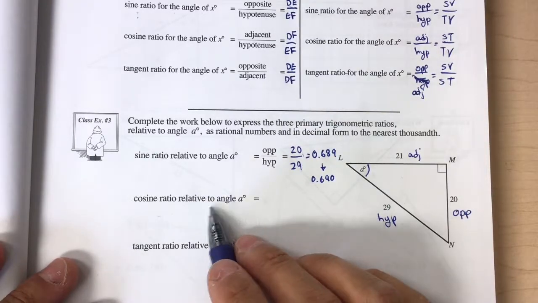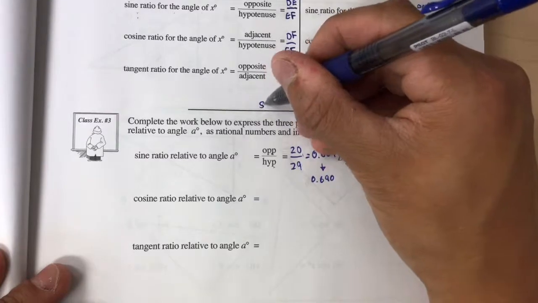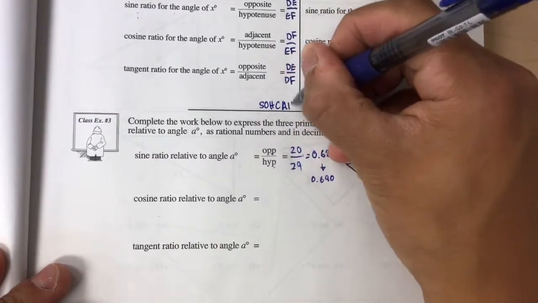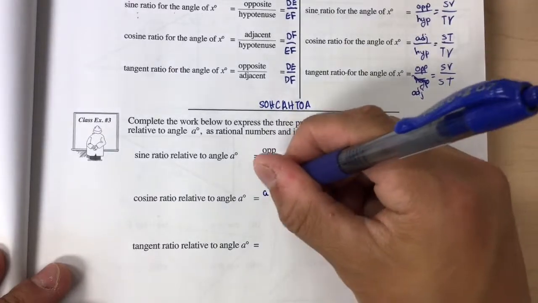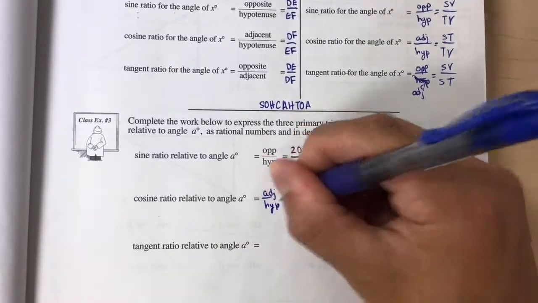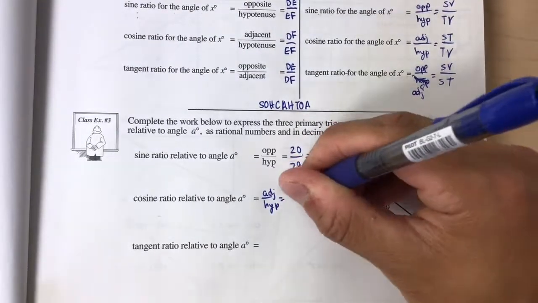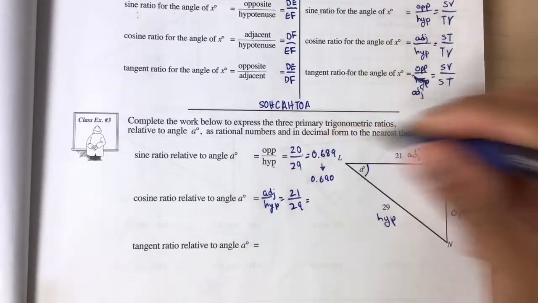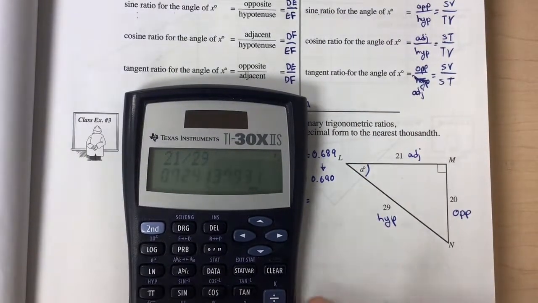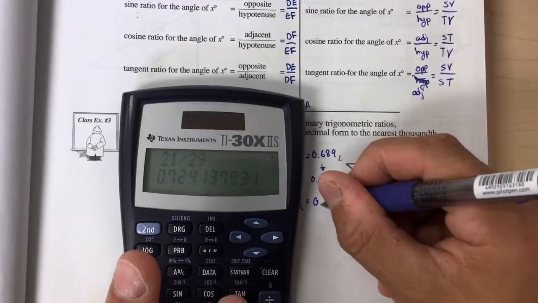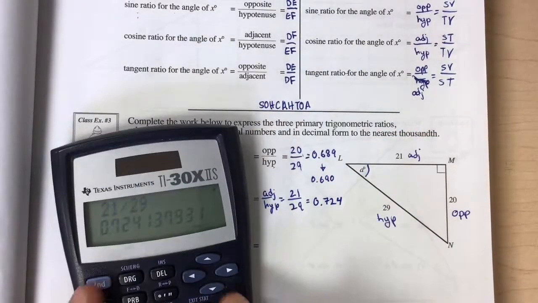Cosine ratio relative to angle A. Remember cosine, if we write our mnemonic up here, CAH: cosine is adjacent over hypotenuse. So our adjacent side is 21 and our hypotenuse was 29. So 21 divided by 29, we get 0.724 to the nearest thousandth.